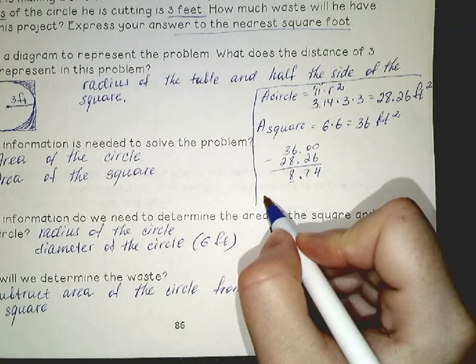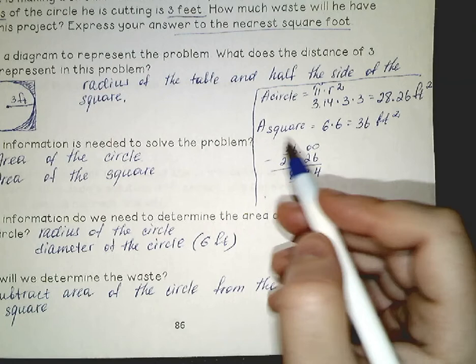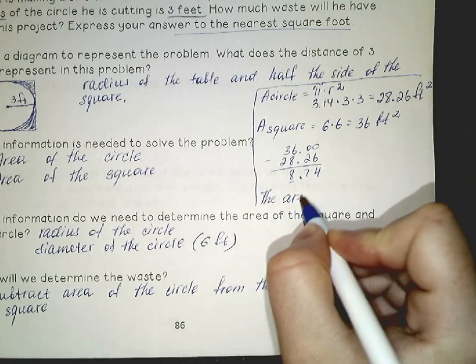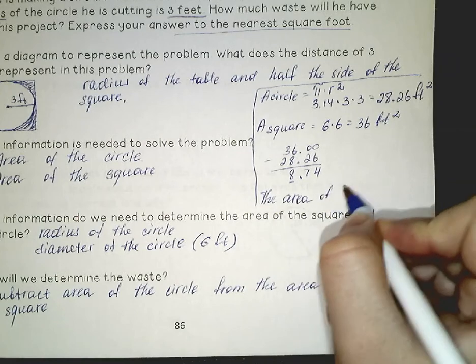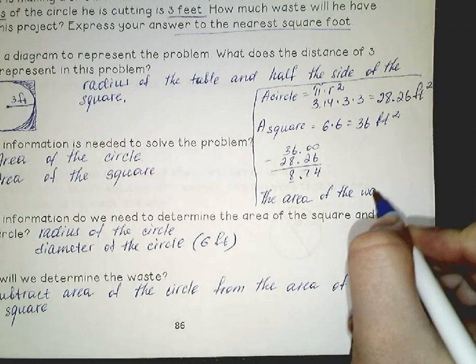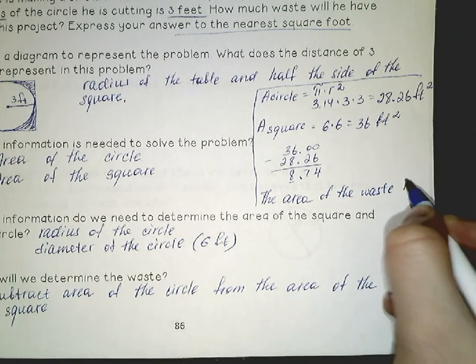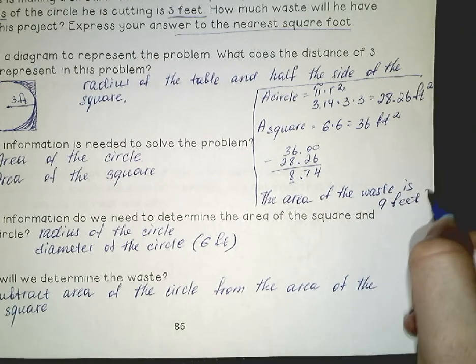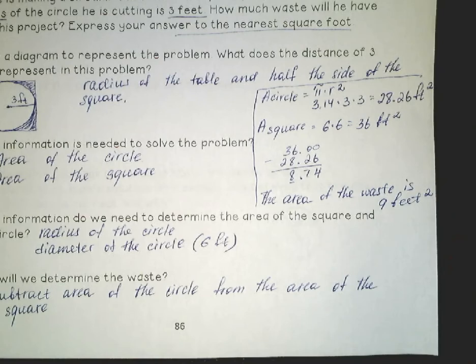So the area of the waste is 9 feet squared. Okay.